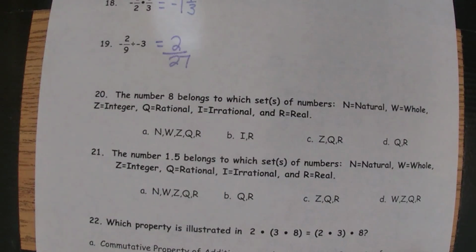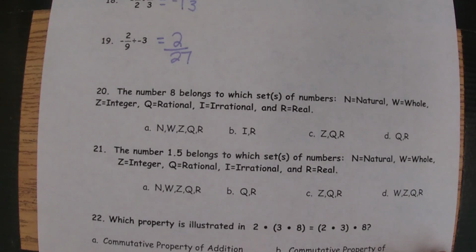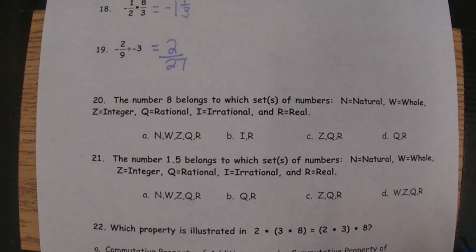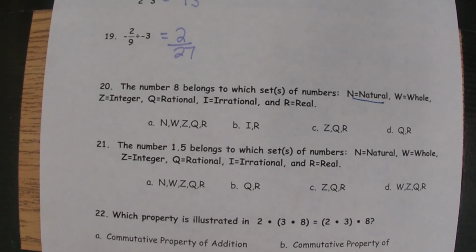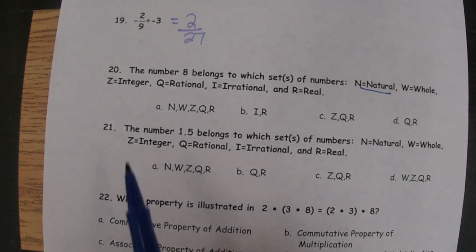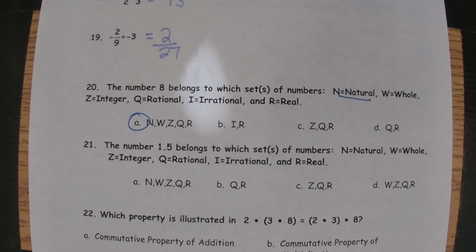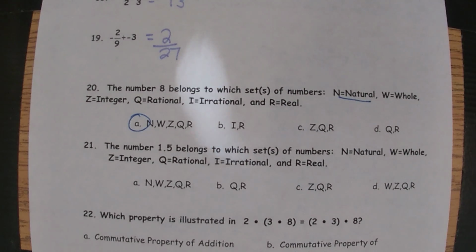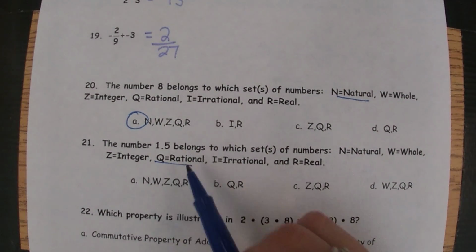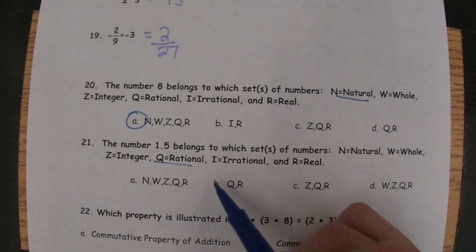Number 20, we are looking at number sets. So for deciding in number sets, right, hopefully on your reference sheet you wrote down what each set of numbers was. 8 is a basic counting number, so that's a natural number, which means it falls in all of them after it. So natural, whole, integer, rational, and real, which makes that A. 21 is 1.5, that's a decimal. The first place we see decimals is rationals, so we're gonna be rational and real, which is B.